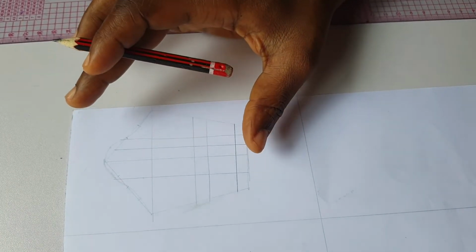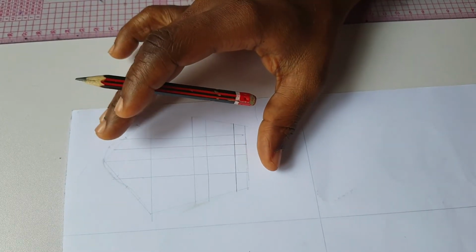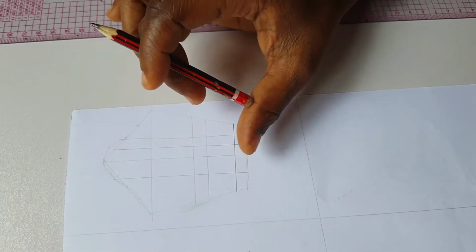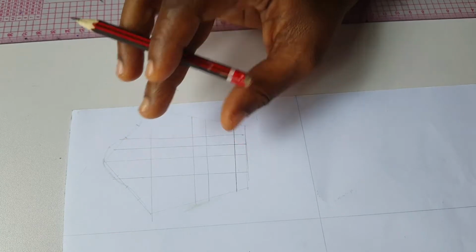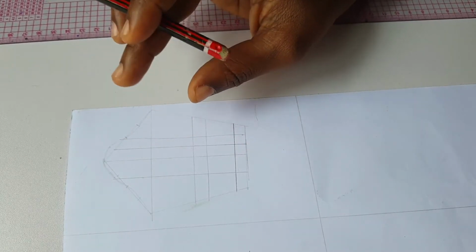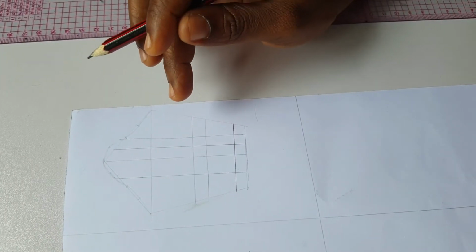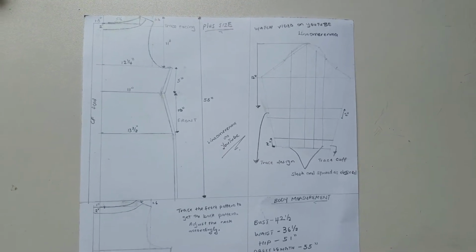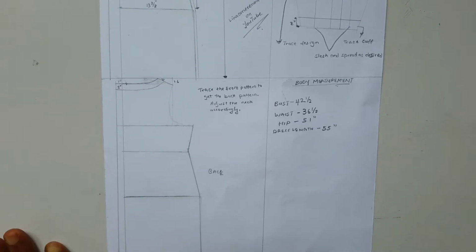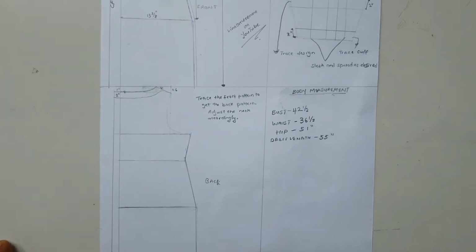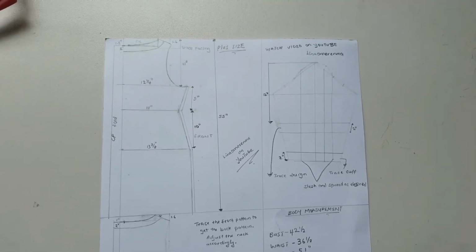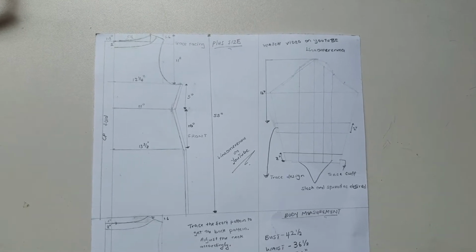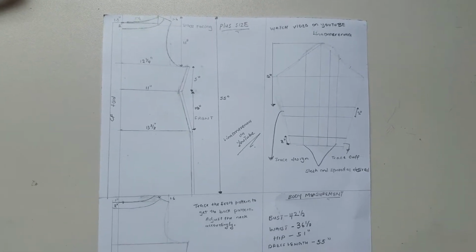So I'm going to input all the measurements and cut this pattern out. I input the measurements, do a video, then cut it out. So let me do that. So this is the measurement. I'm going to post the picture on my Facebook page. So here we go.